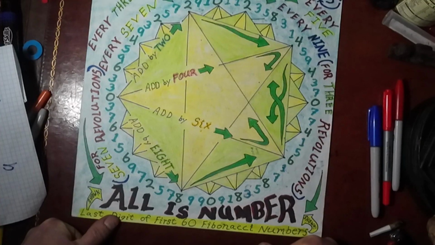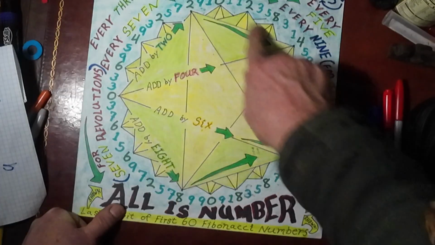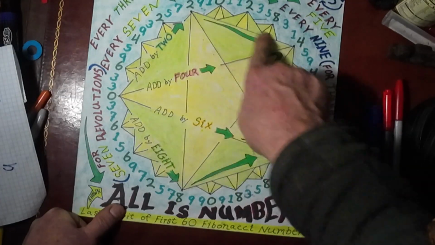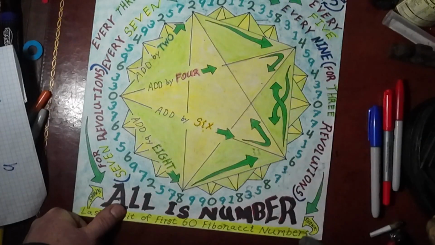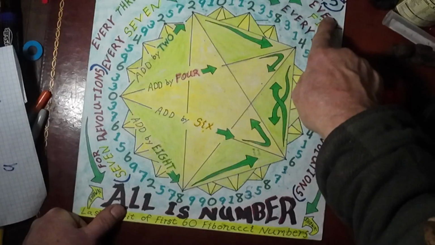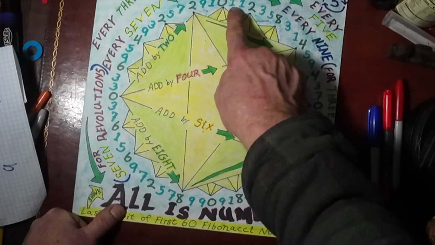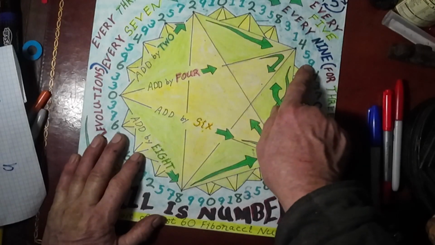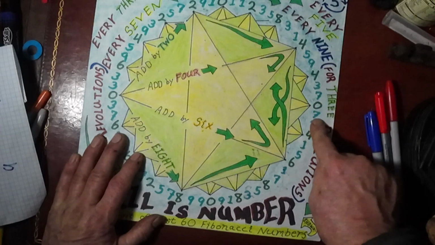Okay, and then we've already covered the every 7 in this direction, and the every 5 in this direction, the every 9 for 3 revolutions that I call the every 9 icosagon. I don't know, the name might change. This every 5 works no matter where you start. 1, 2, 3, 4, 5. 1 plus 8 is going to be 9. 1, 2, 3, 4, 5, and there it is. 8 plus 9 is going to be 17. 1, 2, 3, 4, 5, and there it is.